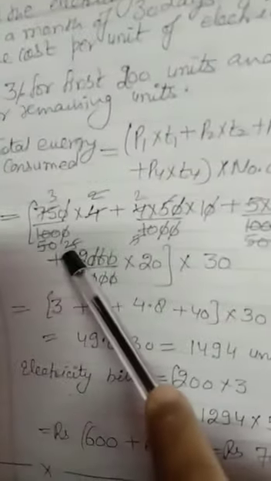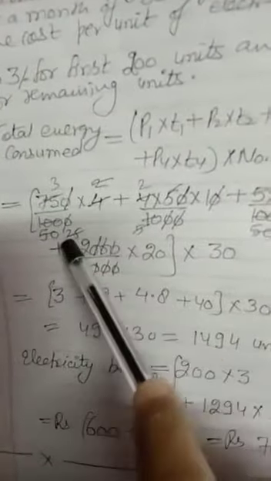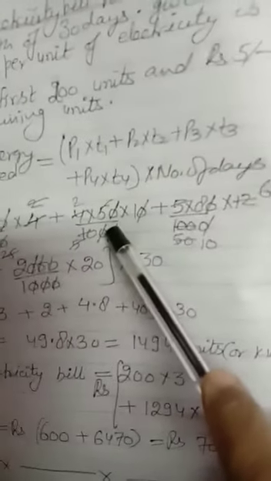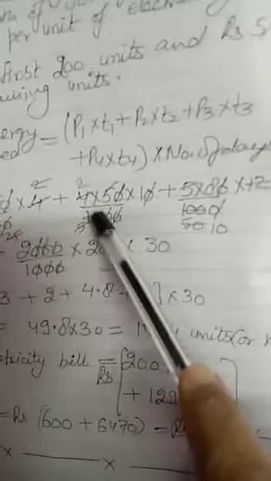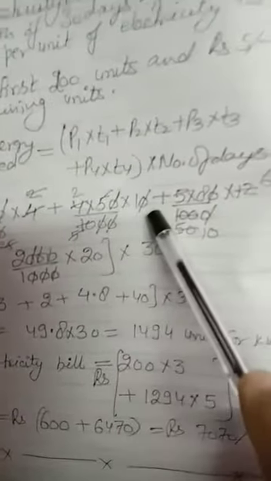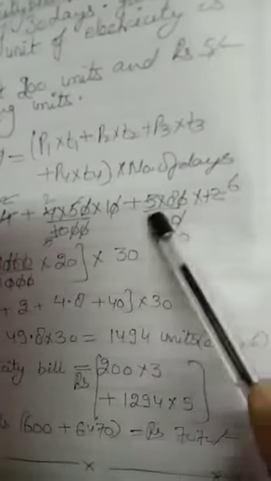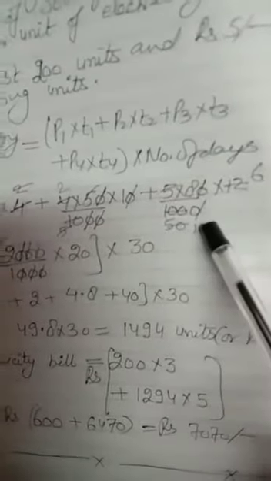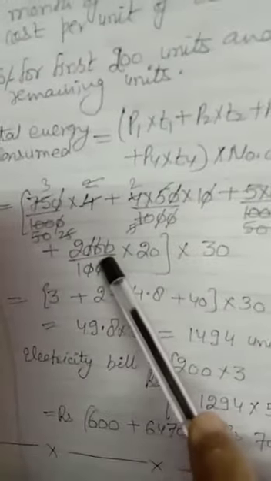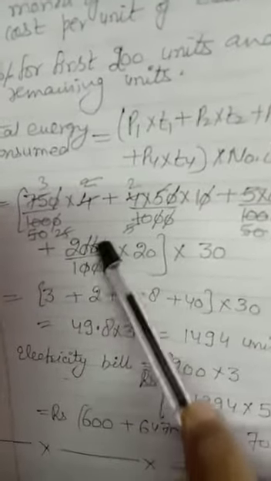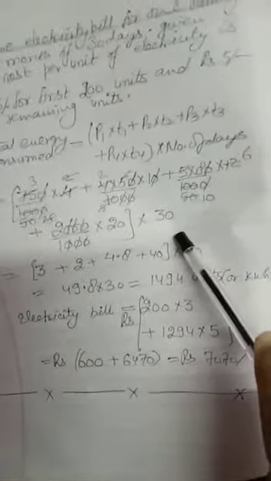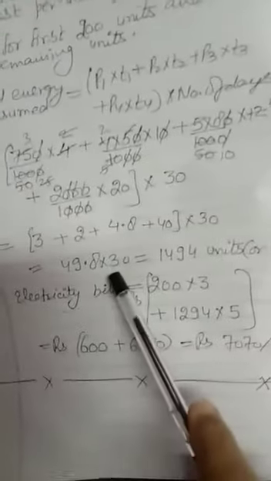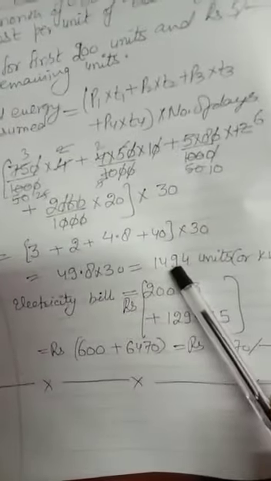So that way we are having 750 into 4 upon 1000 plus 4 tube lights are there. That way we are using 4 into 50 upon 1000 into 10, and similarly 5 into 80 into 12 upon 1000, and last convert watt to kilowatt. So that way 2000 upon 1000 into 20, and multiply it by the number of days in the month in order to reduce the steps. So that way on solving, we get total units are 1494.